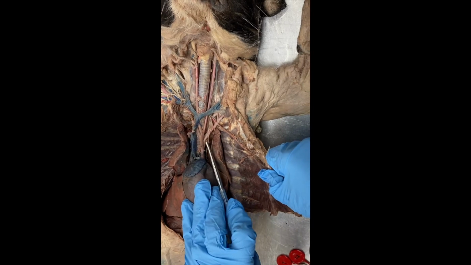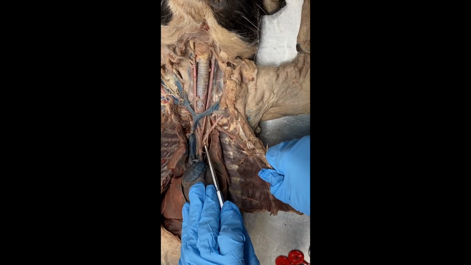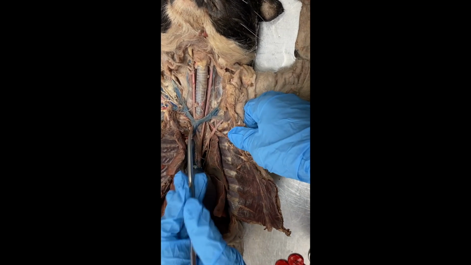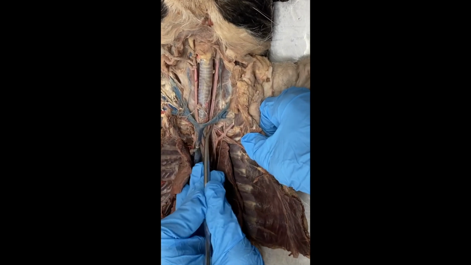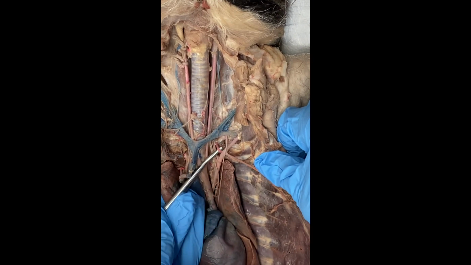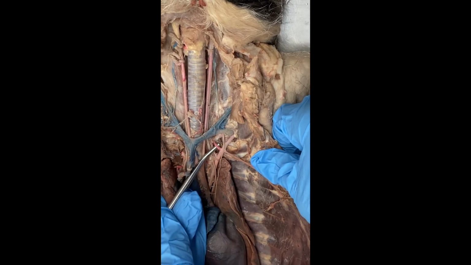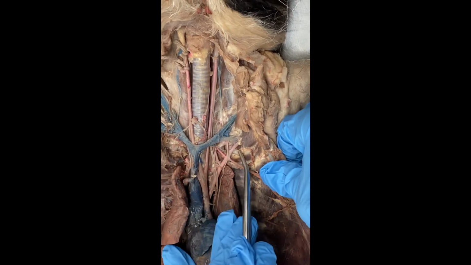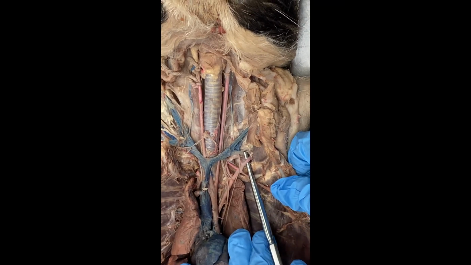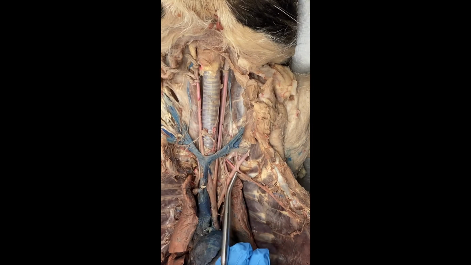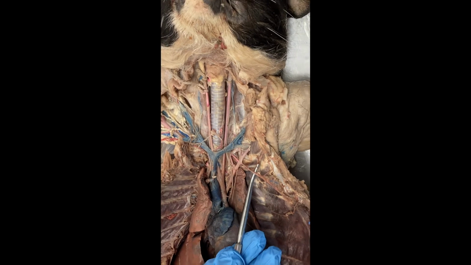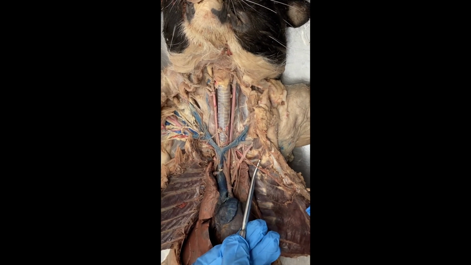And then here, as I mentioned before, this is the left subclavian artery. The subclavian branches, the major branches that we want you all to look at, are three. The first one is this small artery called the vertebral artery. The second is this vessel, the thyrocervical artery. And the third one here is the internal thoracic or internal mammary artery.